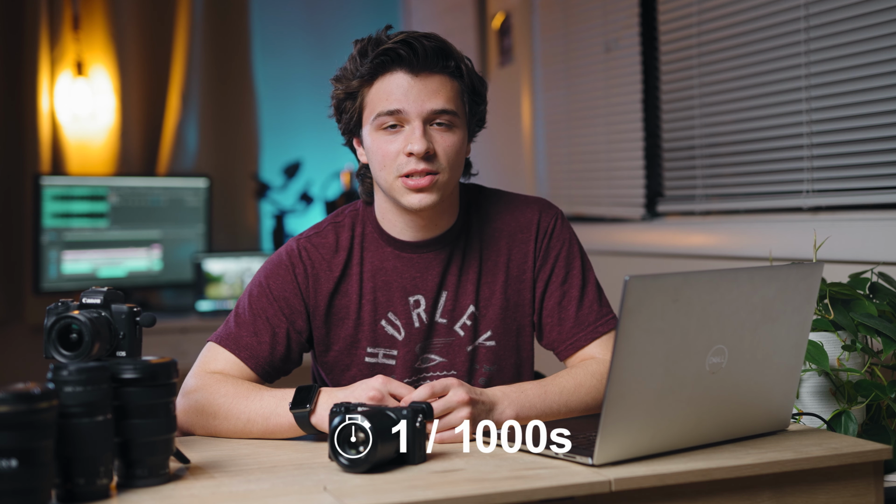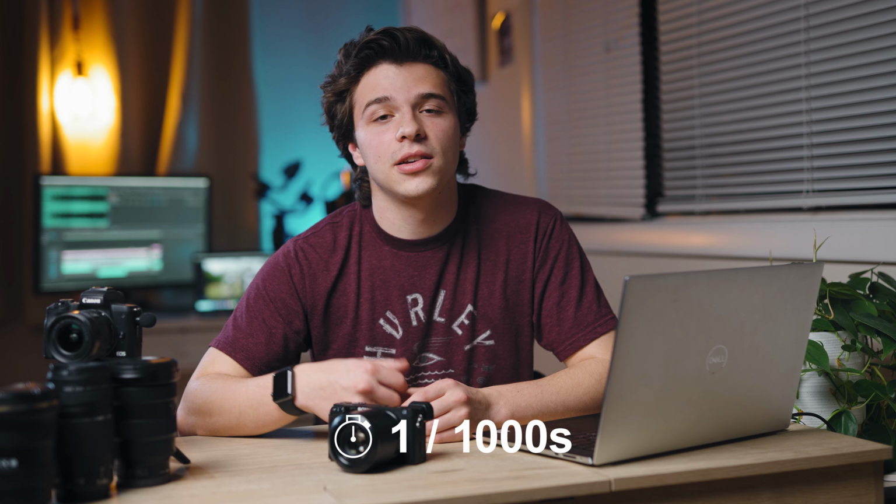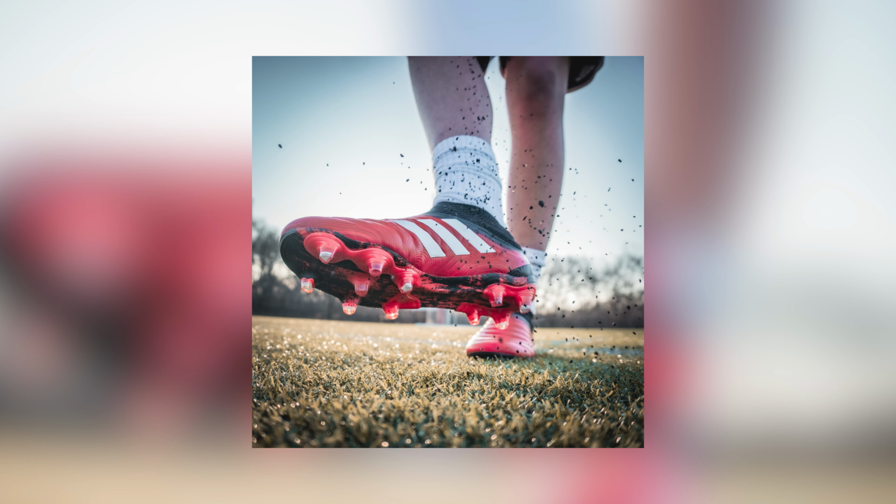Once you start cranking that shutter speed a little bit and making it faster, such as 1/1000th of a second, you will be letting less light into your camera sensor, hence it will make the image darker. When you're using a high shutter speed, it is ideal for something like action photography, which will give you the effect that you are freezing a moment in time.